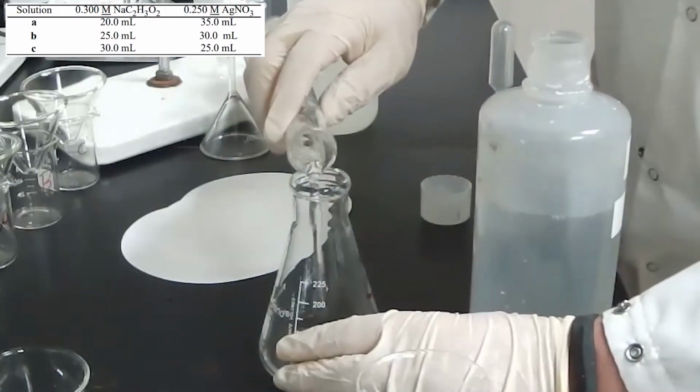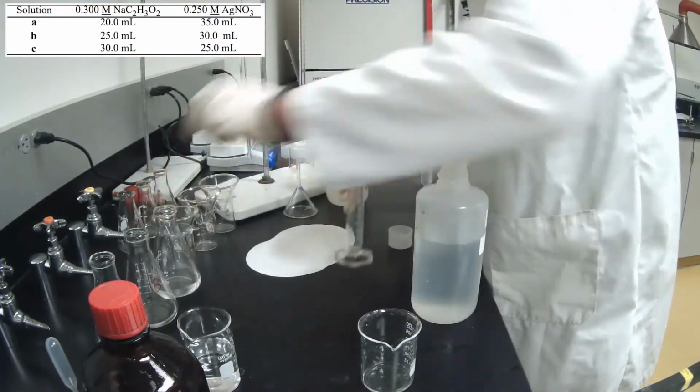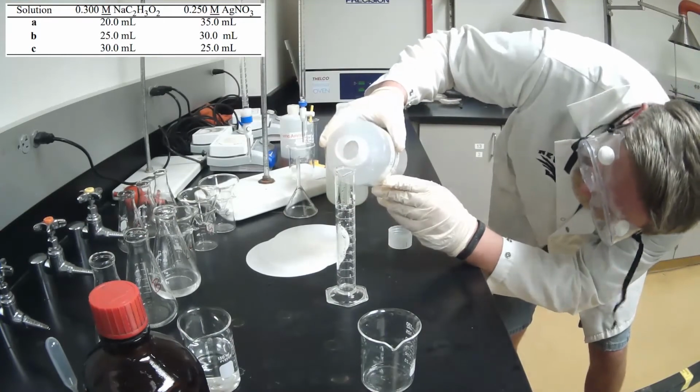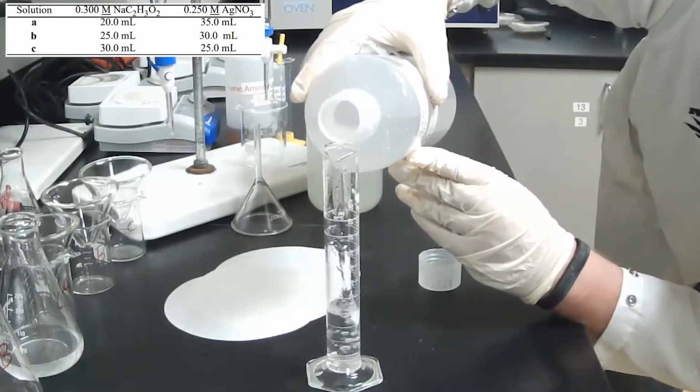As soon as we add these together, they're probably going to start reacting because they did in the waste container. We'll get to that in just a second. 25 into this one, to beaker B. And I'm not doing these in order. That will drive some of you nuts.